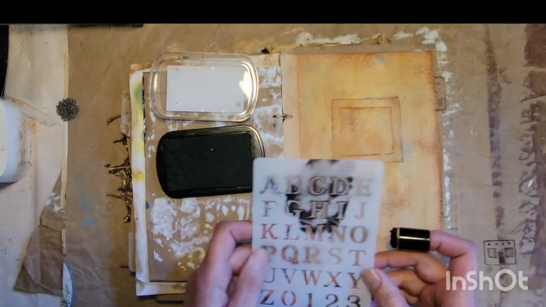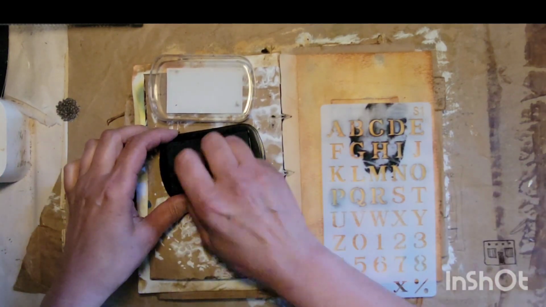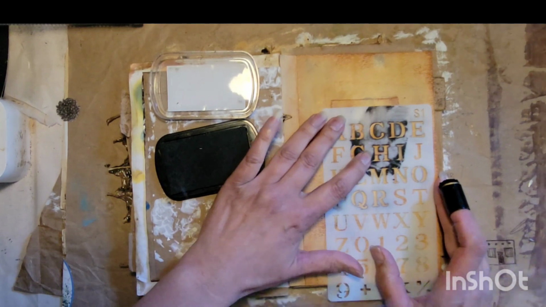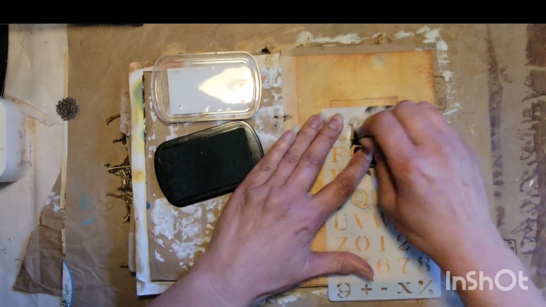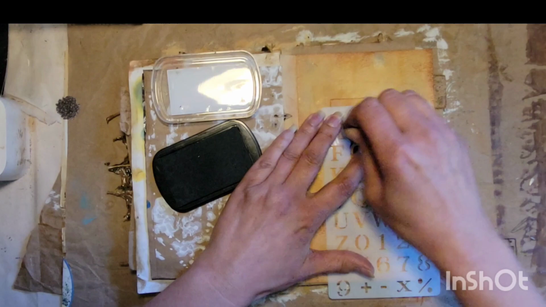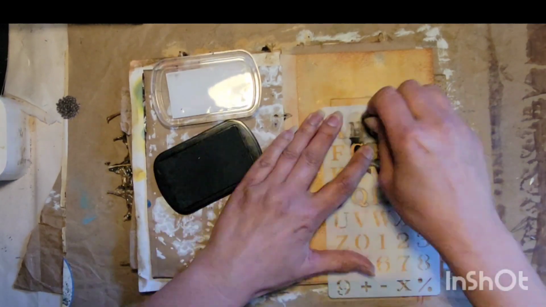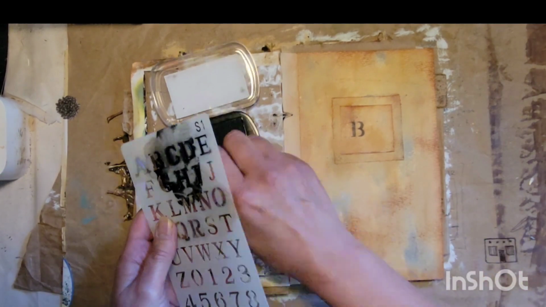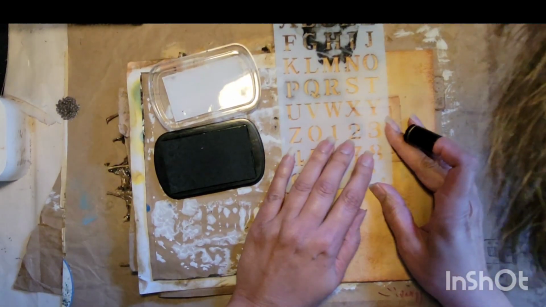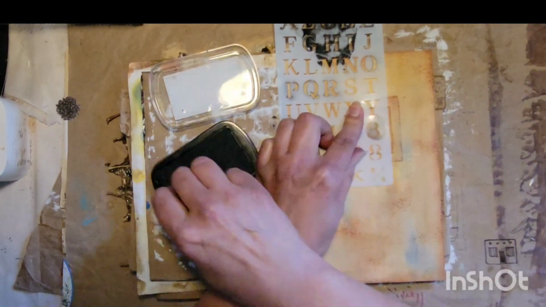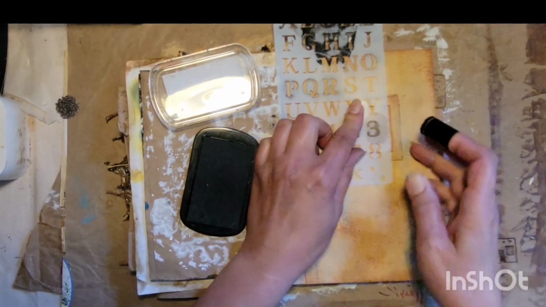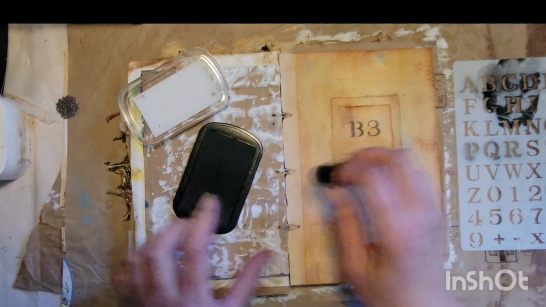Okay, so now I'm going to add the room number to my little window door. And I chose room number B3. I'm just using ink and a stencil. And there you have it.